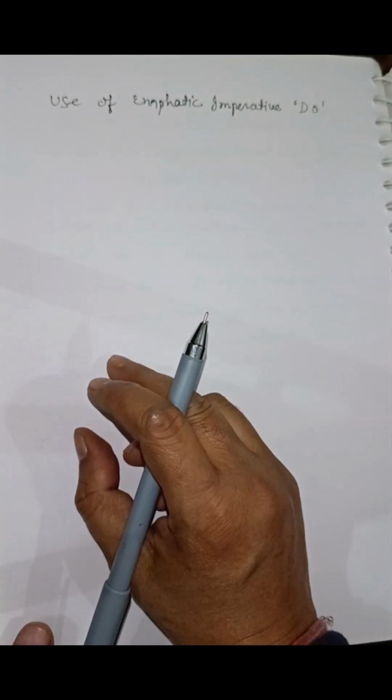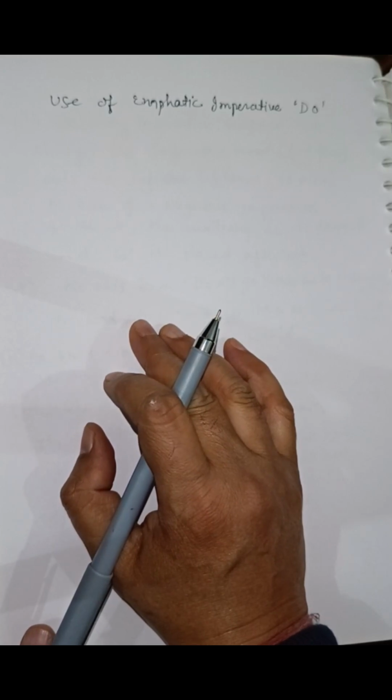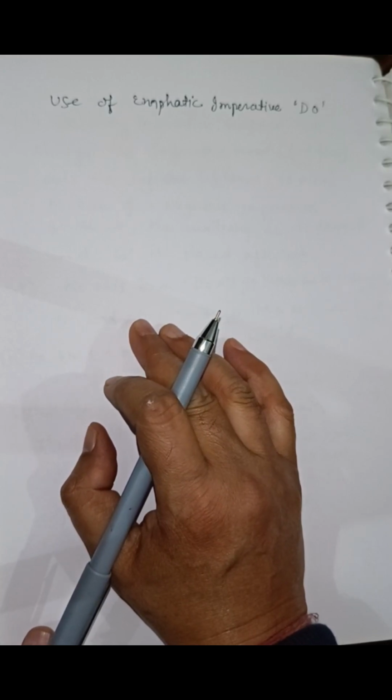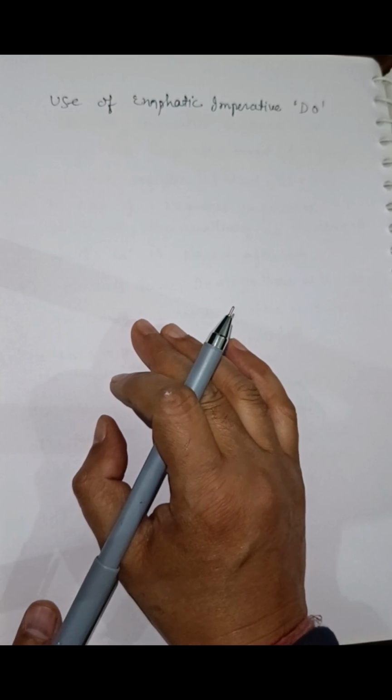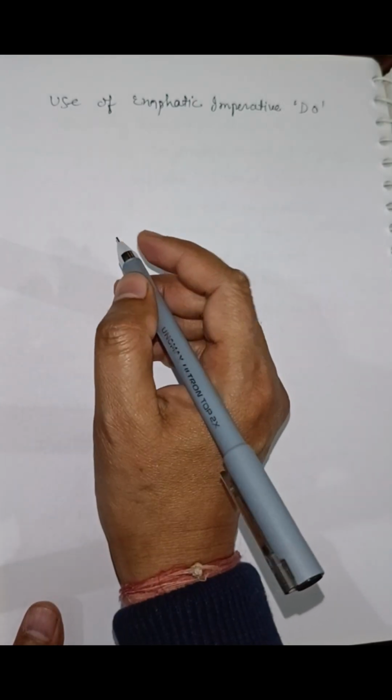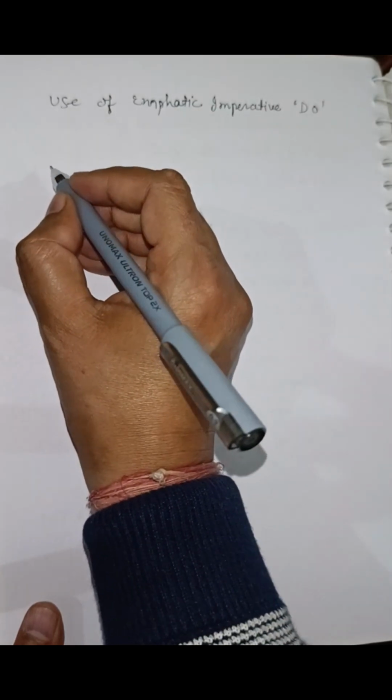Sometimes, to make imperative sentences more emphatic, we use emphatic imperatives with "do", just as I have given an example. In such sentences, "do" is removed when we change the sentences into indirect or reported speech. So I'll show an example.